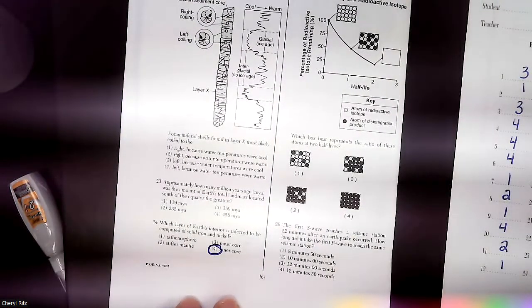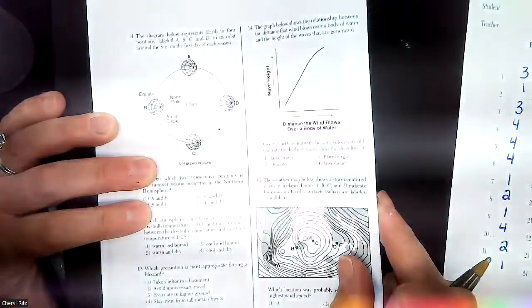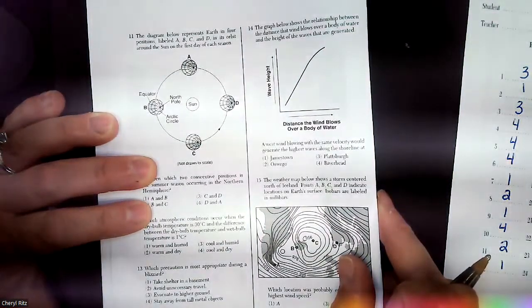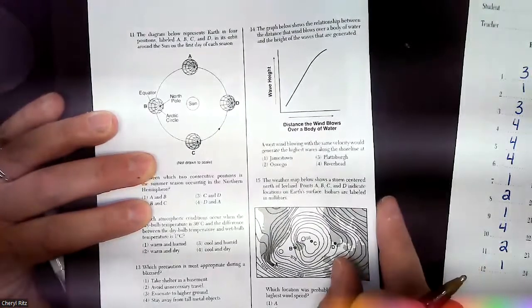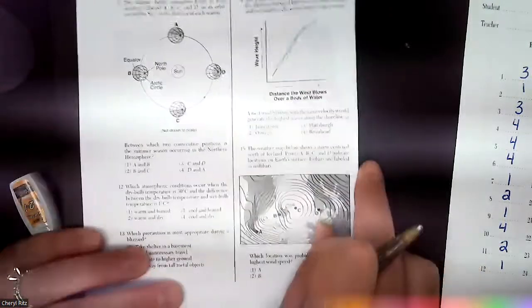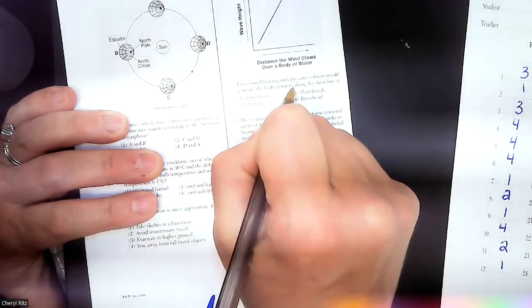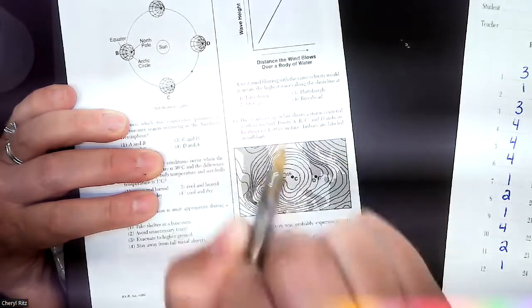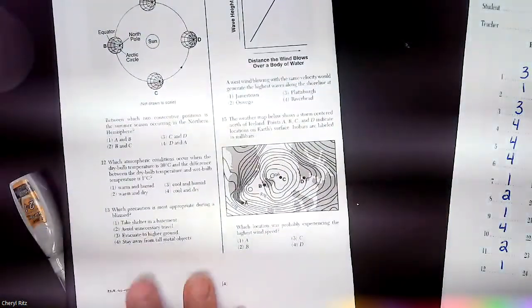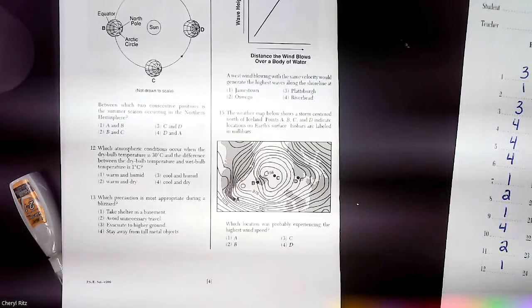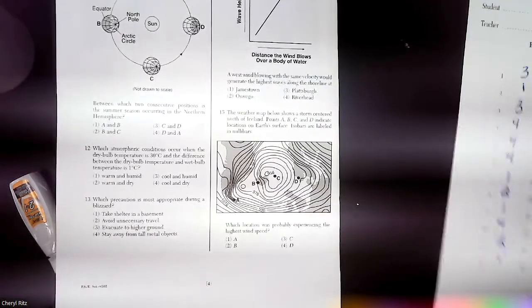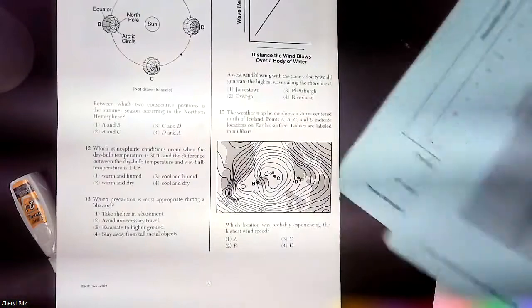Riley, which one do you want? 14. 14, the graph below shows the relationship between the distance that wind blows over a large body of water and the height of the waves that are generated. A west wind blowing with the same velocity would generate the highest waves along the shoreline at, and then they give me cities. What should I do? There's only one reference table that labels cities, and that's page 3.